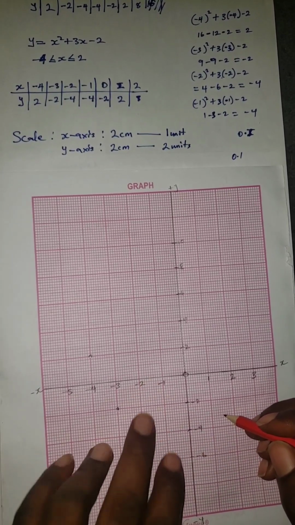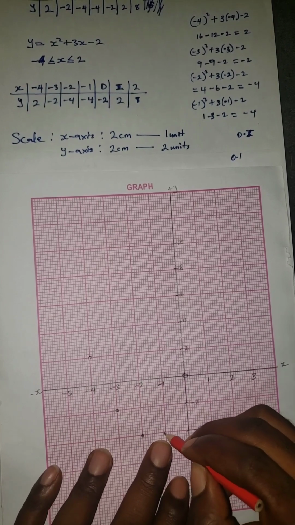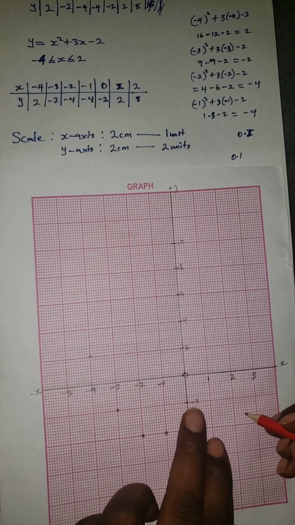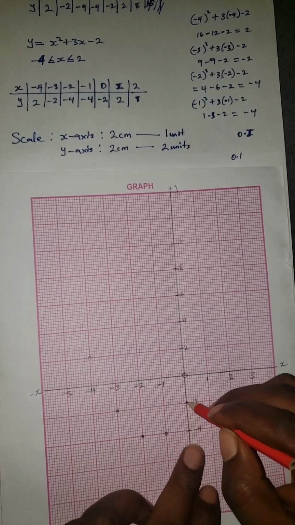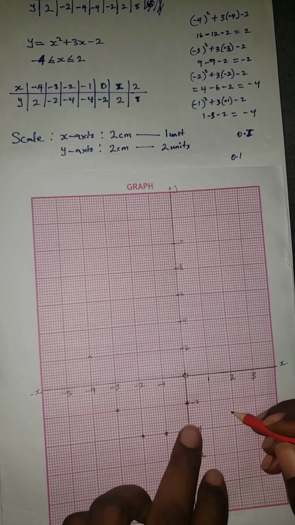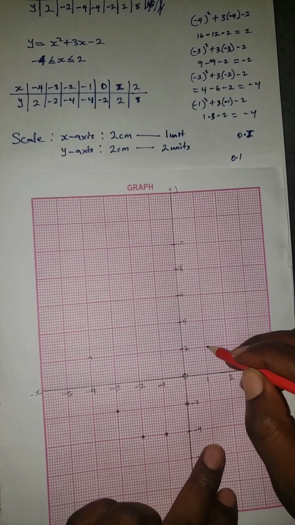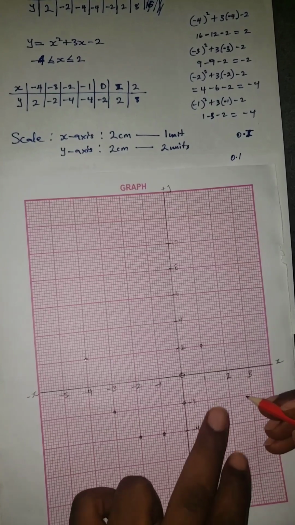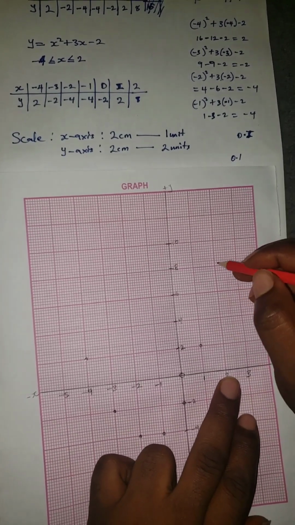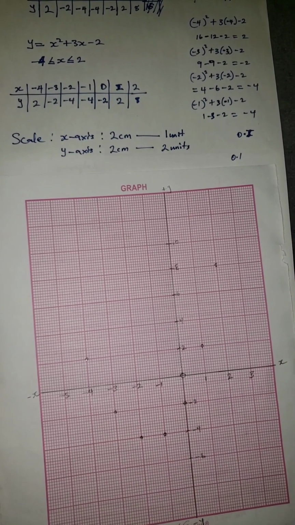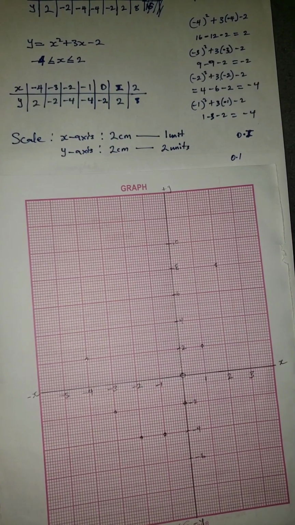When s equals minus 1, y equals minus 4, which is at this point. Then when s equals 0, y equals 2, which is at this point. When s equals 1, y equals 2, which is at this point, and when s equals 2, y equals 8, which is at this point. Okay, so you can see the points are actually going to give us a curve.